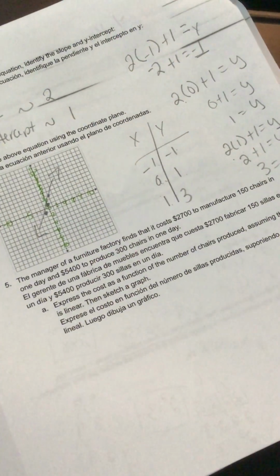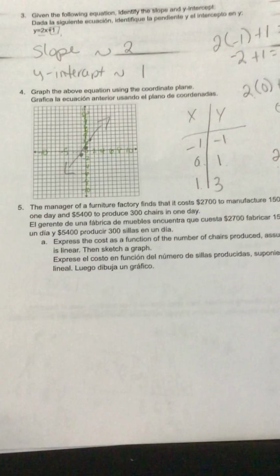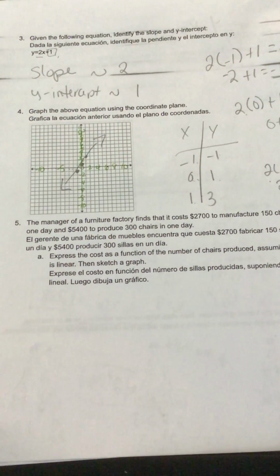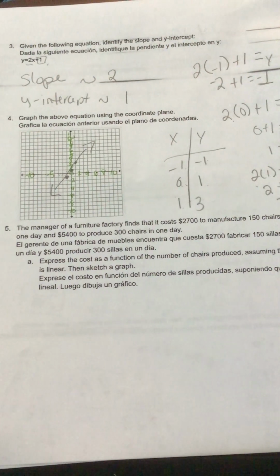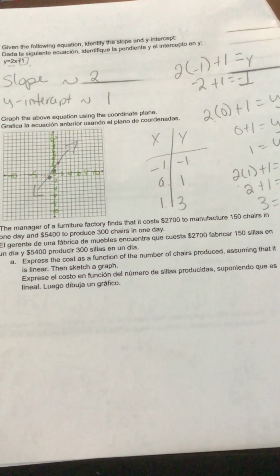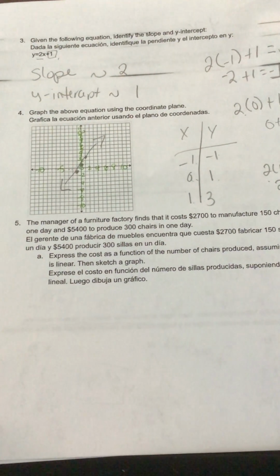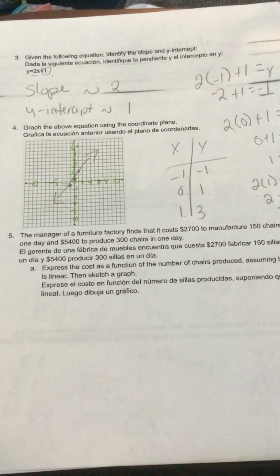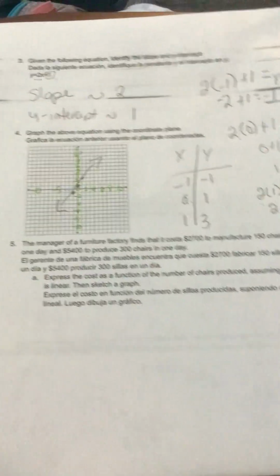All right, problem number 5. How many do I have total? 13. All right. It says, the manager of a furniture company finds that it costs $2,700 to manufacture 150 chairs in one day and $5,400 to produce 300 chairs in one day.